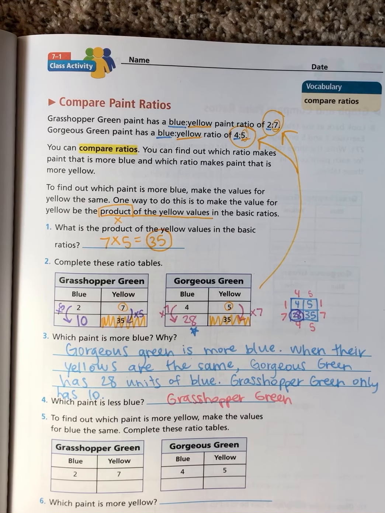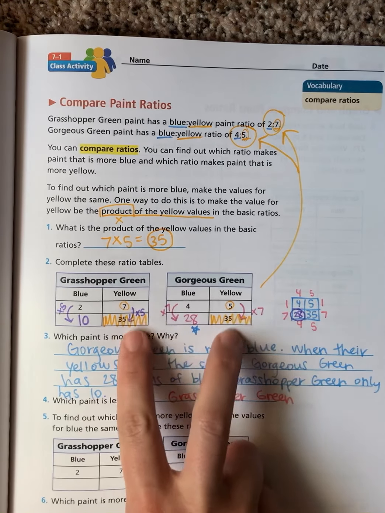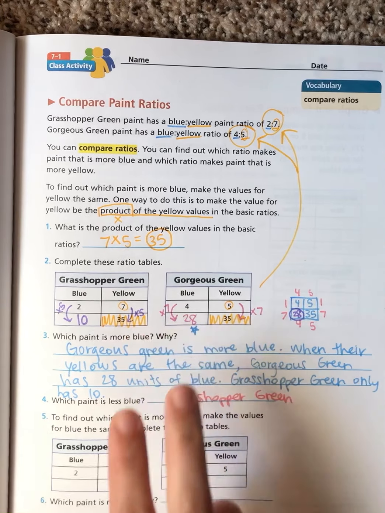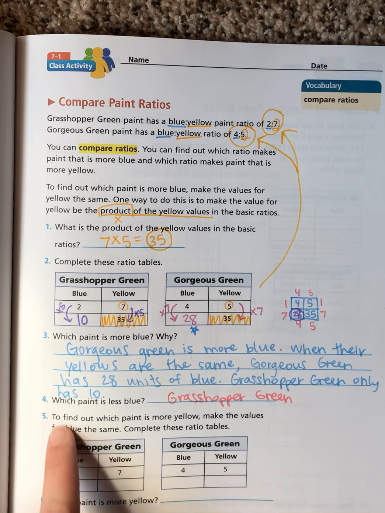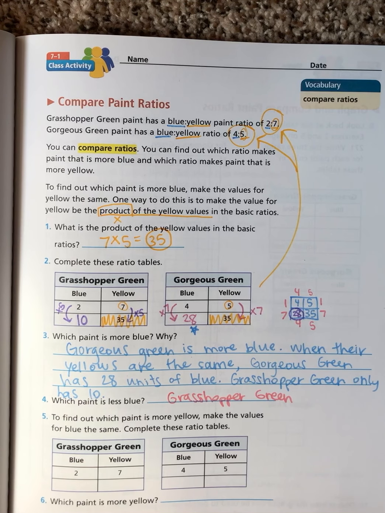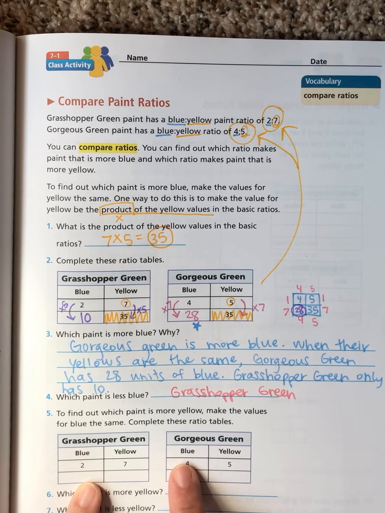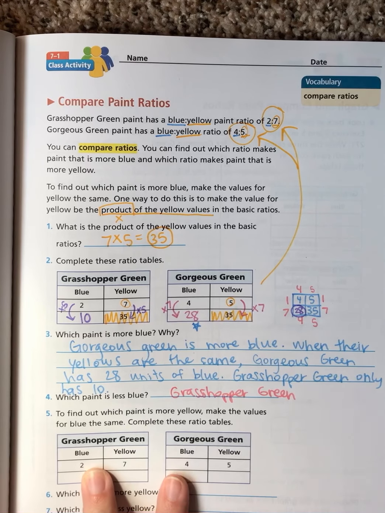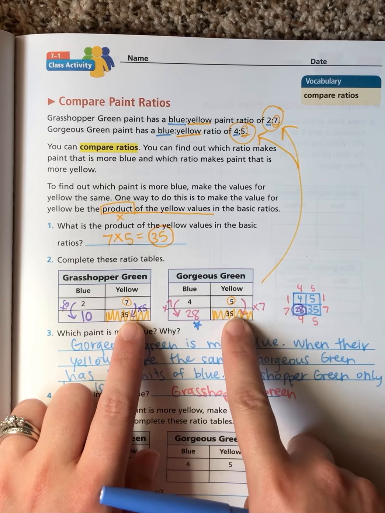Sorry, guys. So they're basically the same, but on the yellow side, we wanted yellow to be equal so we could find out what was more blue. This time, they want to know, make the blues equal to find out which is more yellow. So if I want to force the blues to be equal, we need to multiply our two blue values to find the product. Remember on yellow, it said multiply the two yellows, which was 7 and 5, and we put 35 there.